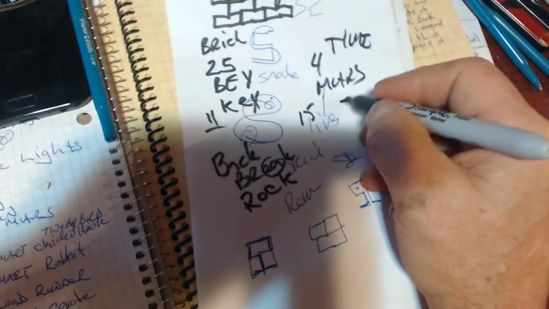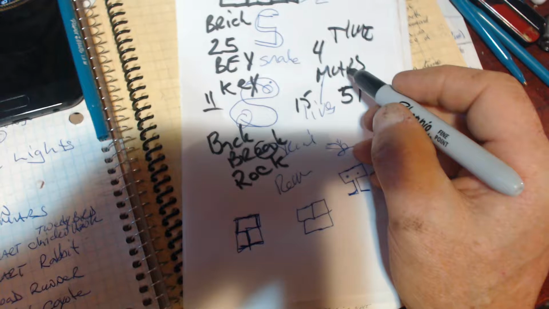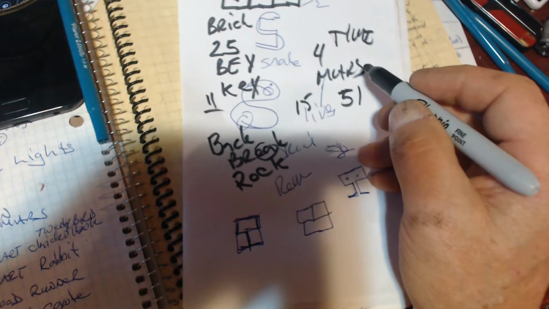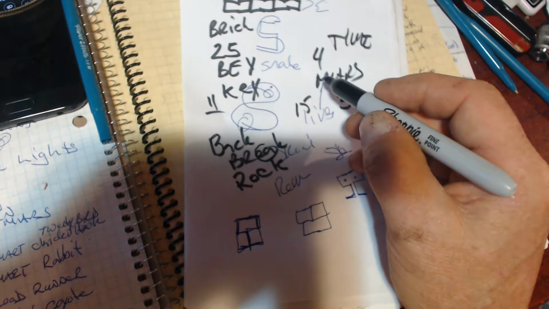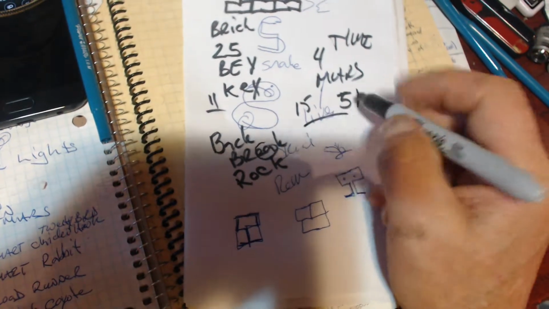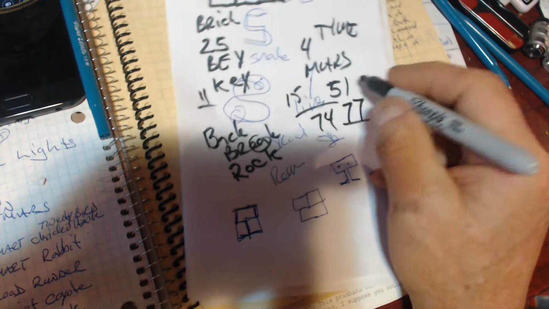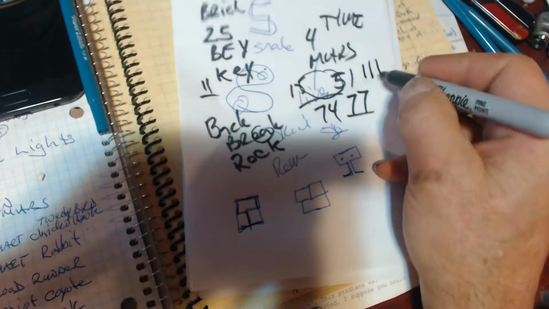Mars is number 51. The short count for Mars: 3, 4, and 9. 4 and 9 is 13. Did I get that right? 1 and 9 is 10. 11 and 4 for the M is 15. 15, 51. 74 at Jesus. 77 at Christ. 151. 5 and 5 is 10, equaling 1, 1, 1.